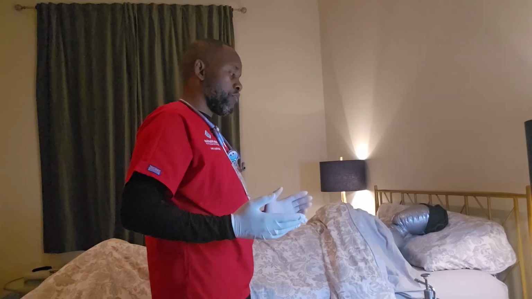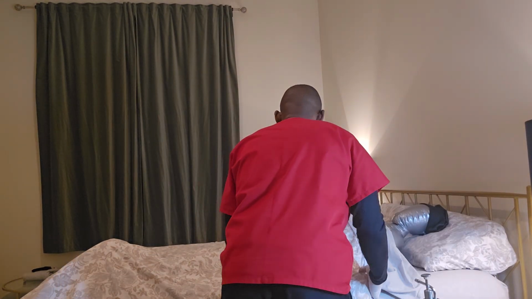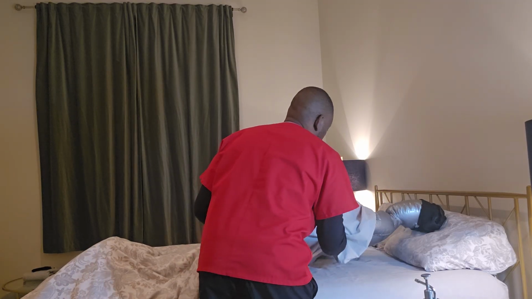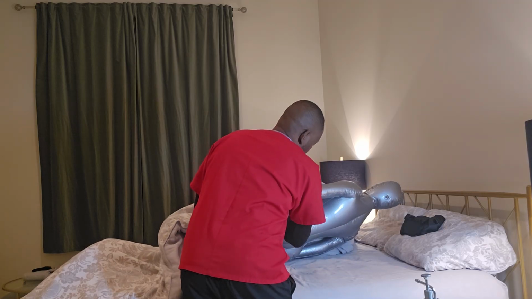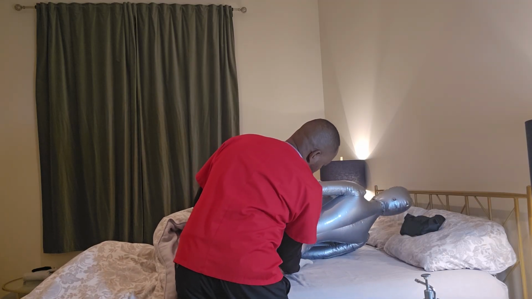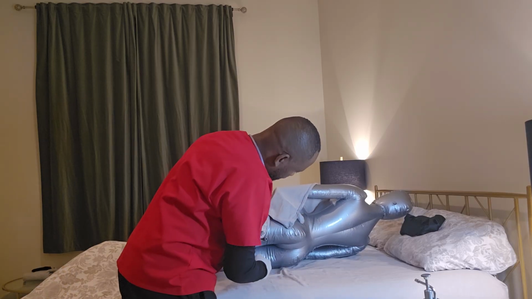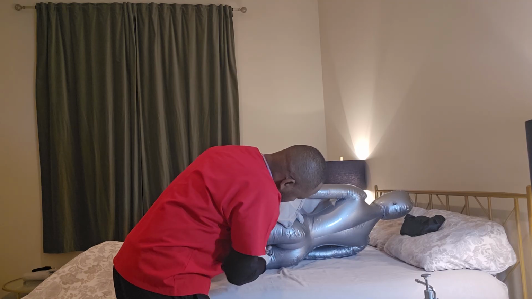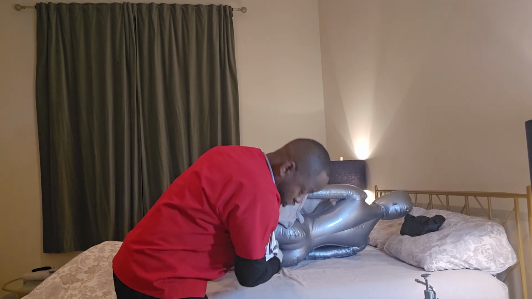Now it's time for me to assess the patient's perineal area. So I make sure I put the patient in lateral position. Miss Mary, I'm just gonna move you into lateral position if you don't mind. We inspect for any redness, any edema, any discharge.